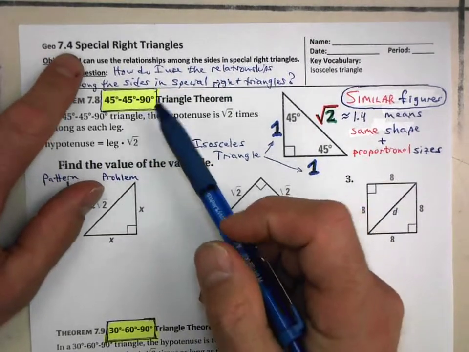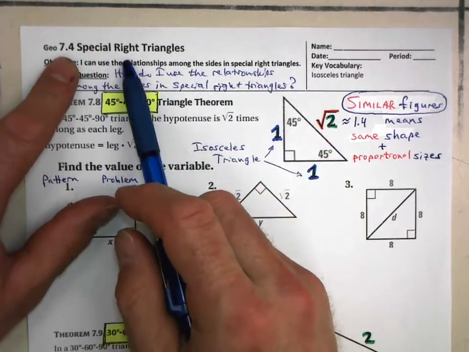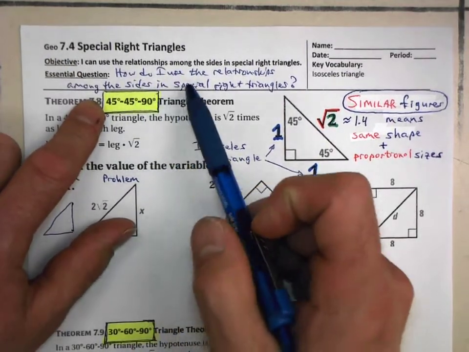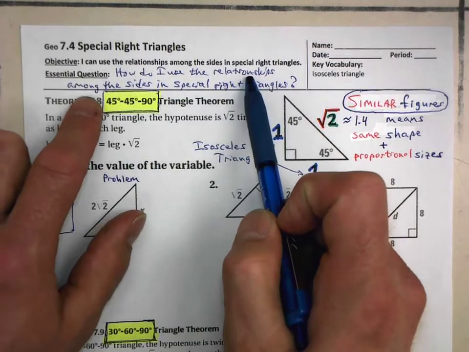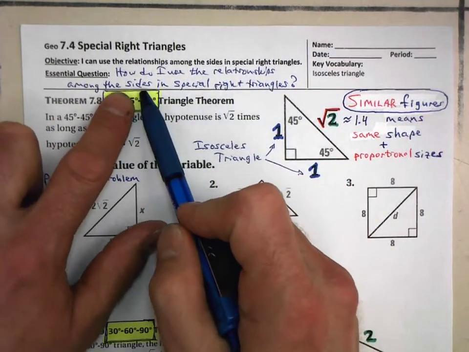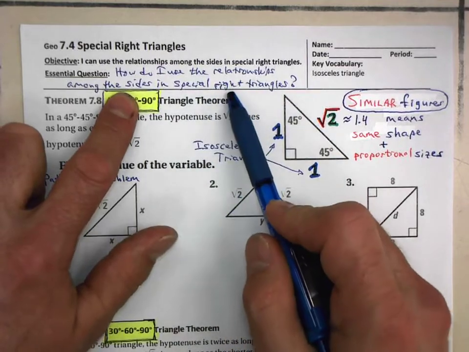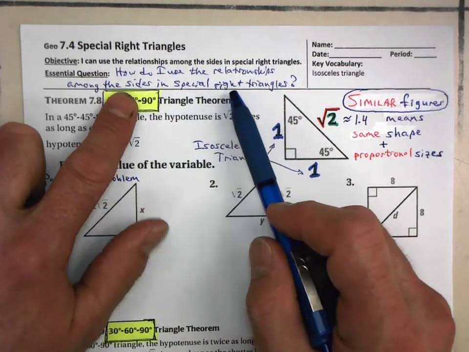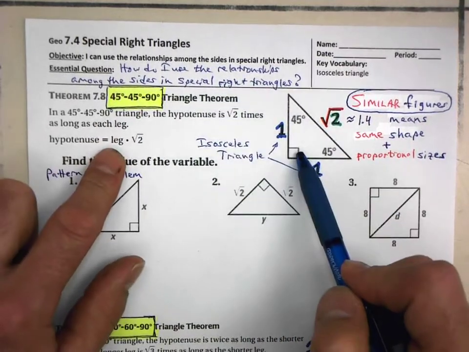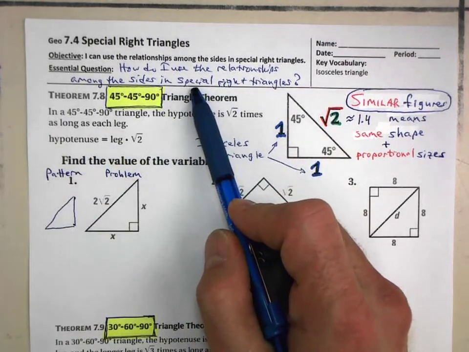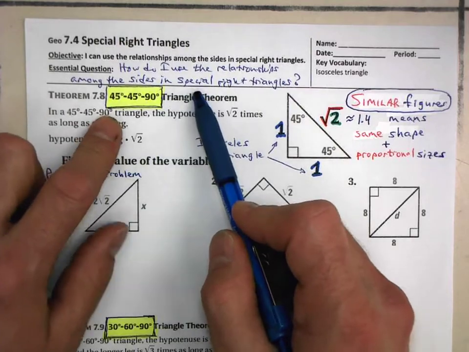Welcome to 7.4, Special Right Triangles. Our essential question is, how do I use the relationships among the sides, that is the length of the sides, in special right triangles? So we're talking about right triangles here. They have 90-degree angles. And these triangles in particular that we're looking at are special right triangles.